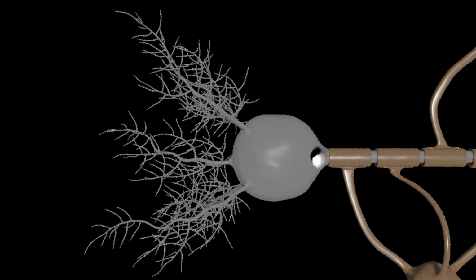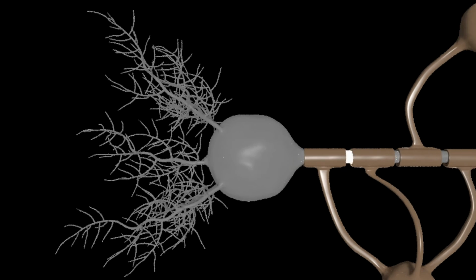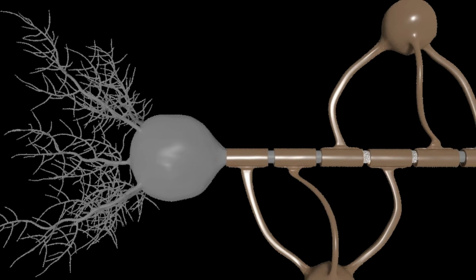The graded potentials are added up at the point where the soma meets the axon, called the axon hillock. If they add up to the threshold potential, proteins in the cell membrane flip open, allowing positive ions in. They close after the positive charge gets to a certain point, and the positive charge dissipates down the axon.